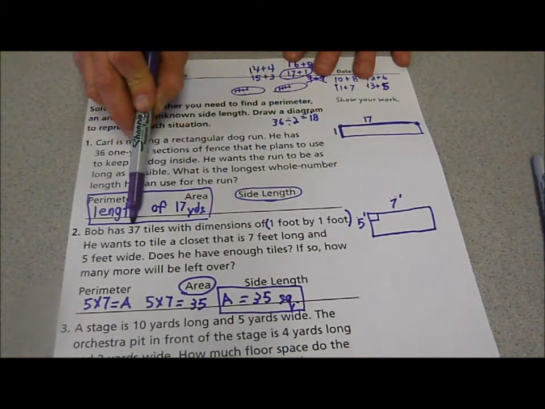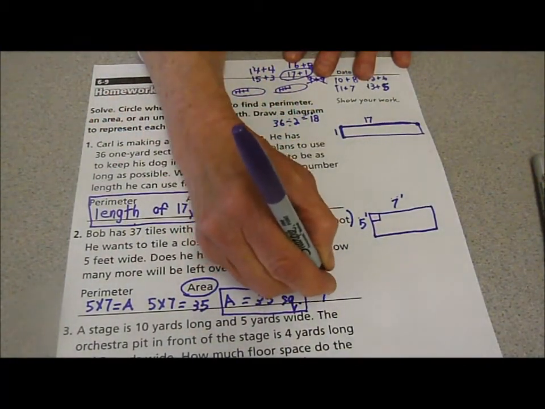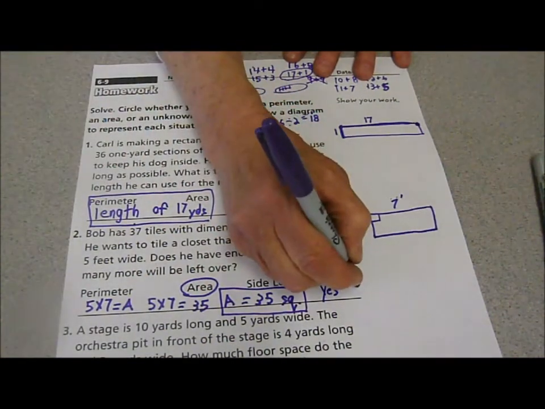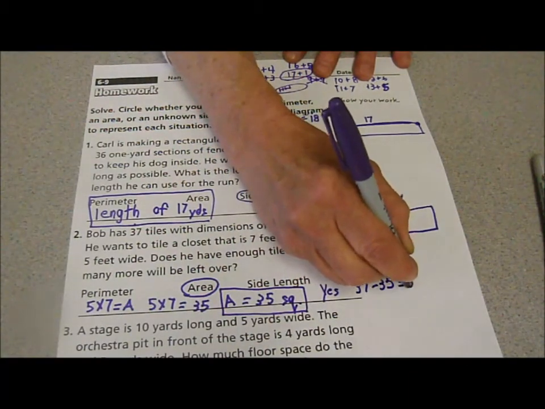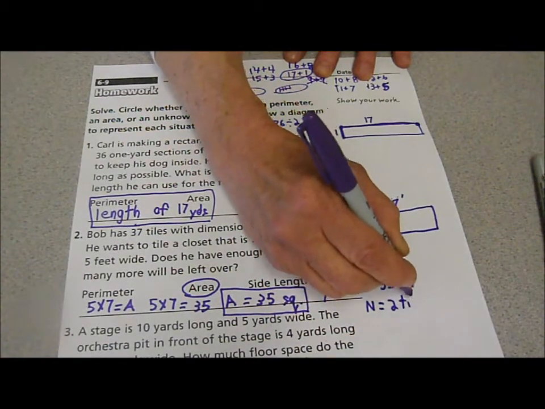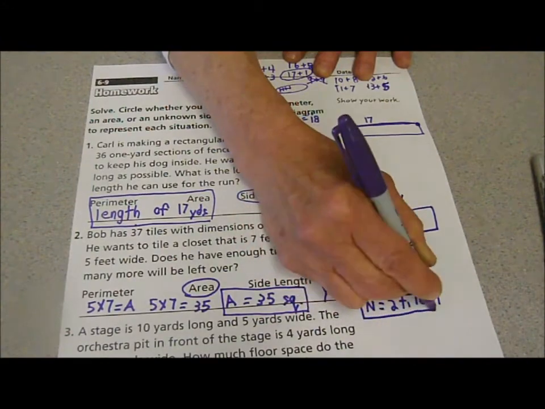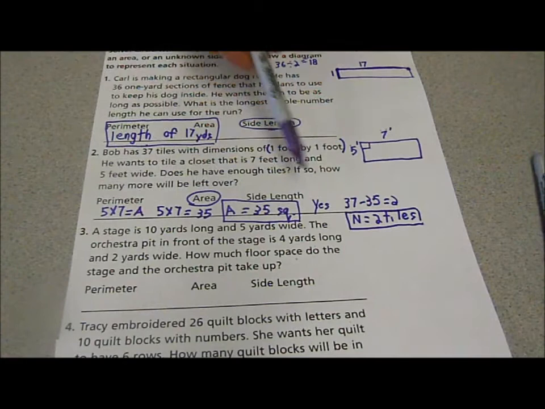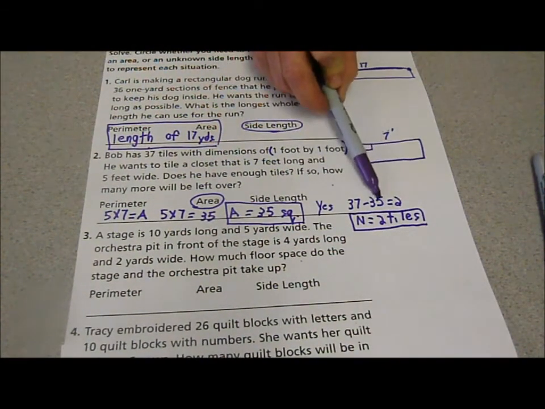He has 37 tiles. Does he have enough tiles? Yes. Does he have some left over? Well, he had 37. He used 35, so he has 2 tiles left over. So N equals 2 tiles. So for that one, I have 3 answers. I find my area. I answer yes that he has enough tiles, and then I have to find out how many tiles he has left over.